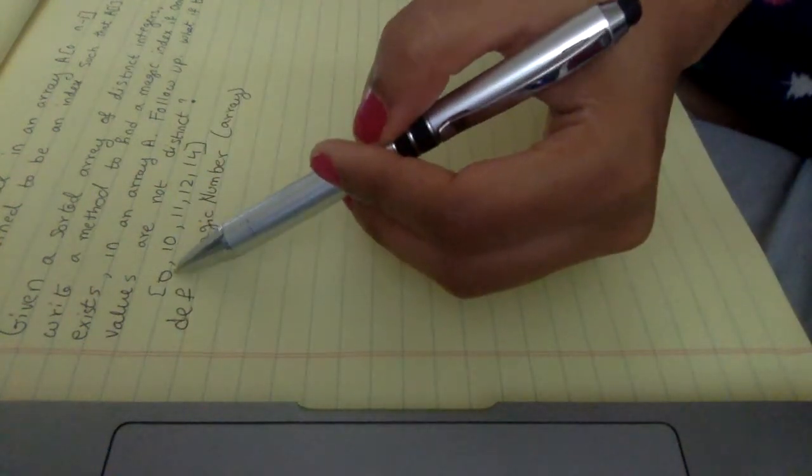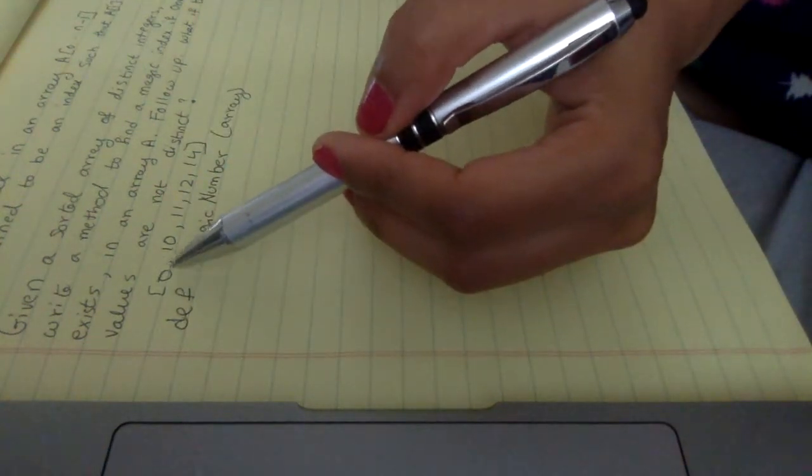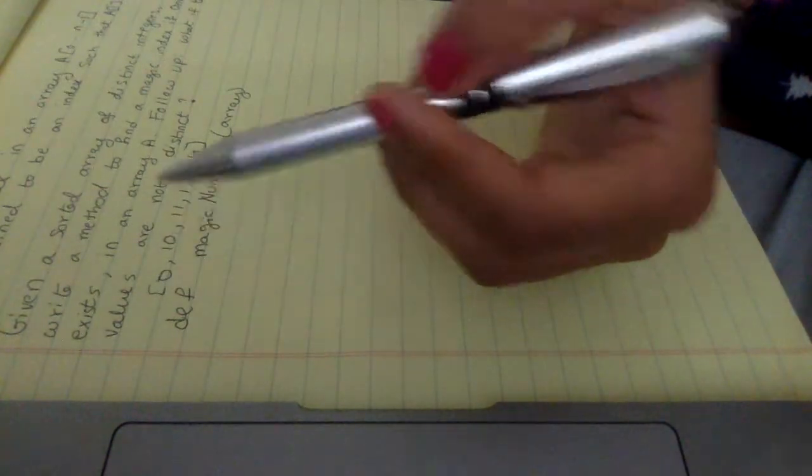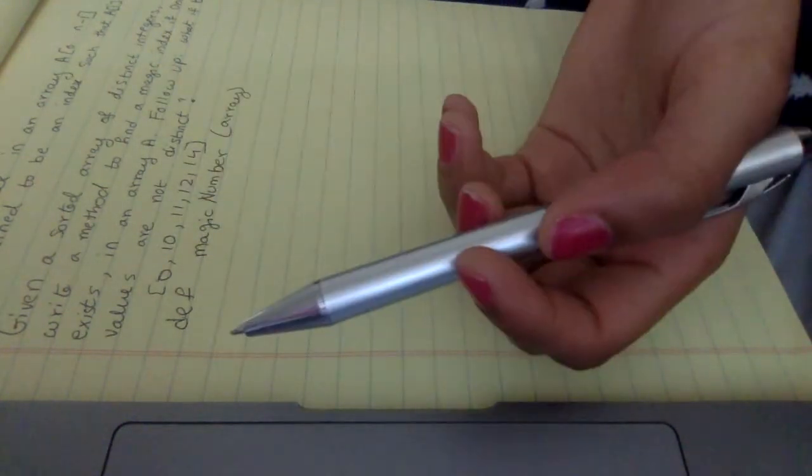We can pass different arrays too, but for now we will be using this. Our magical index, where array of I equals I, will be 0. So array of 0 is equal to 0: the index I is 0 and the element is also 0.